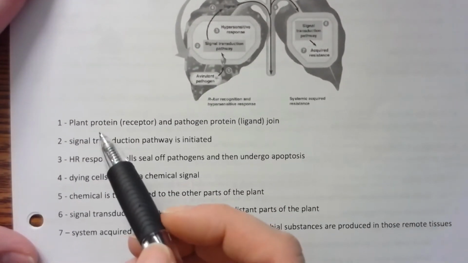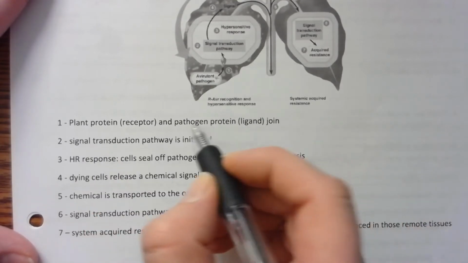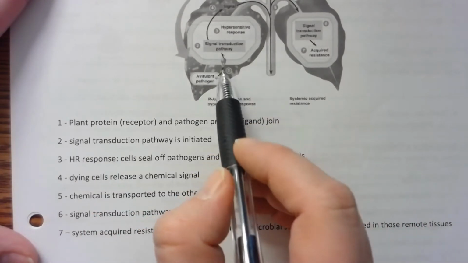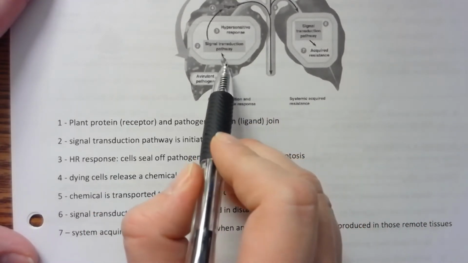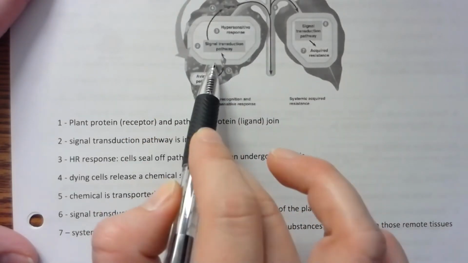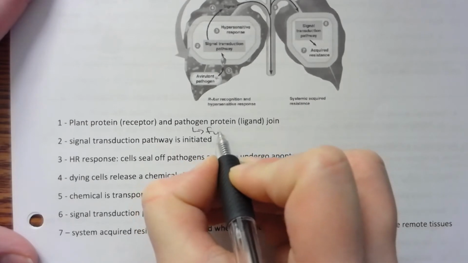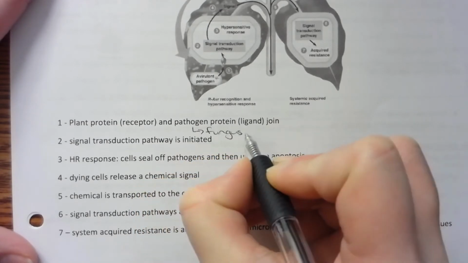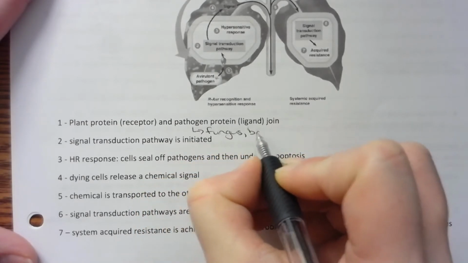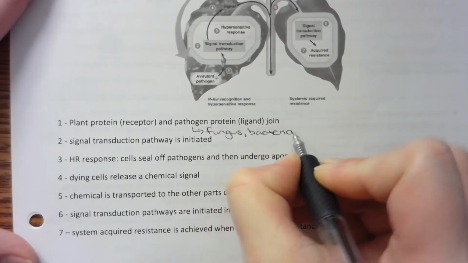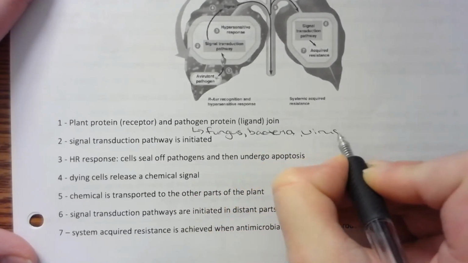But here are the basic steps. So the pathogen will attach to a receptor in a cell on the leaf. That could be a certain fungus that infects the plant, a bacteria, a virus.